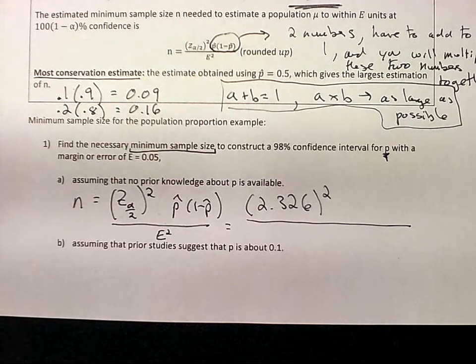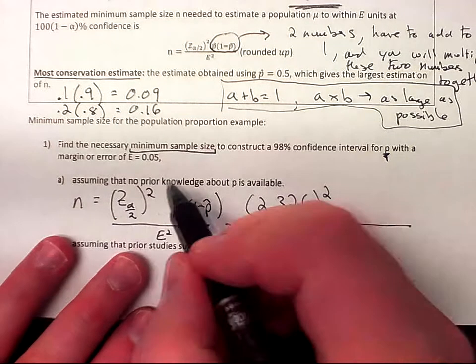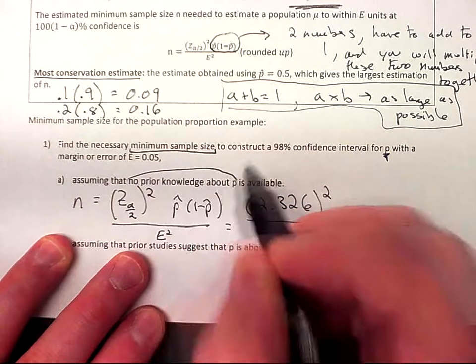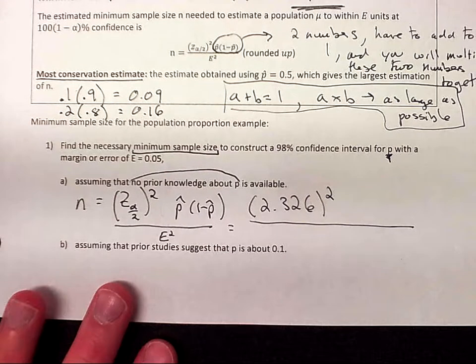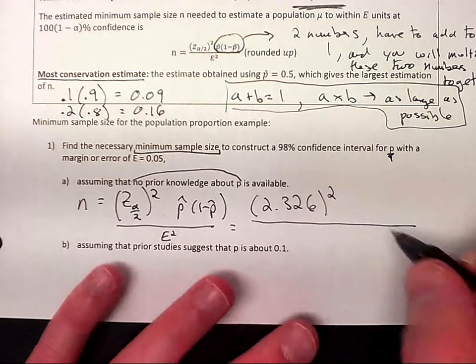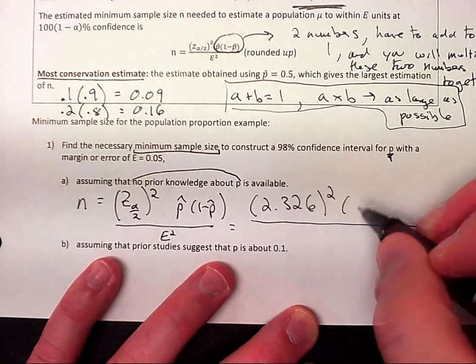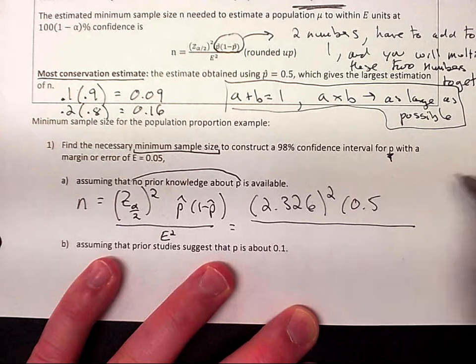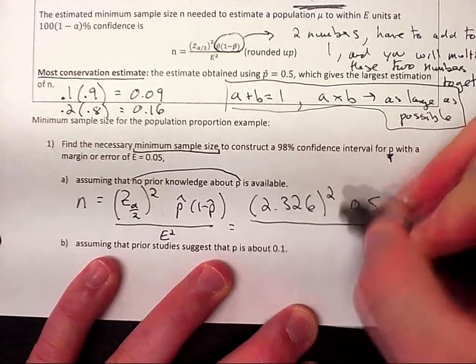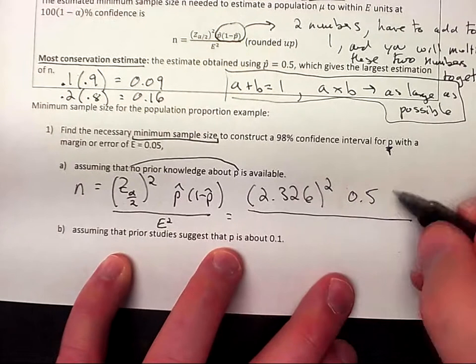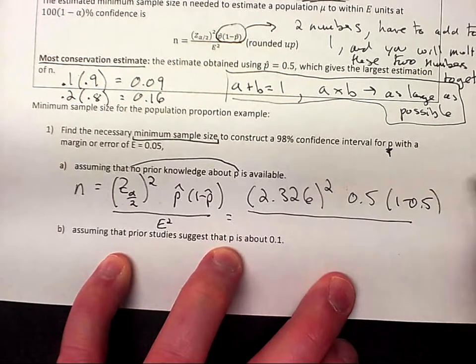So then, what is P hat in this problem? 0.5. And why is it 0.5? Because we don't have it given to us, so we use another conservative estimate. Good. We do not know an estimate for P, so therefore we're going to use our most conservative estimate, and then we're going to use 0.5 for P hat, so then we'll have 0.5 times 1 minus 0.5.